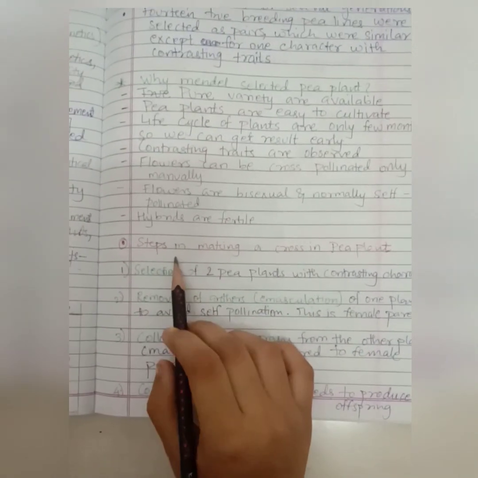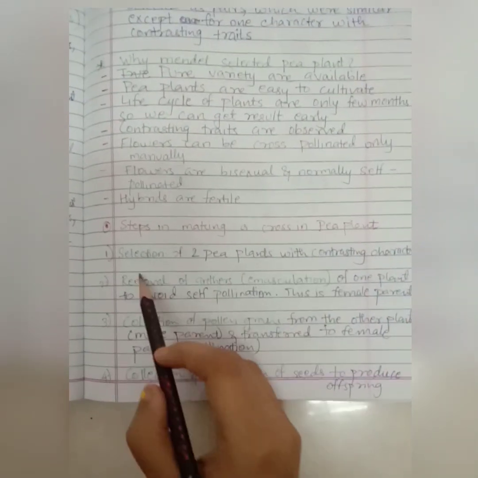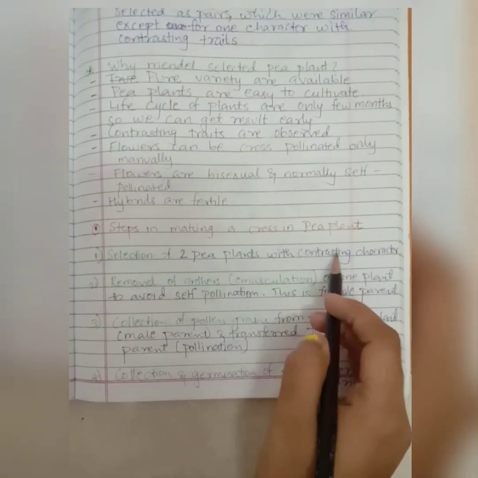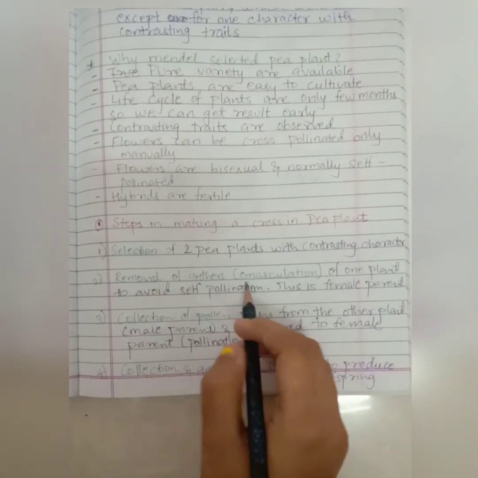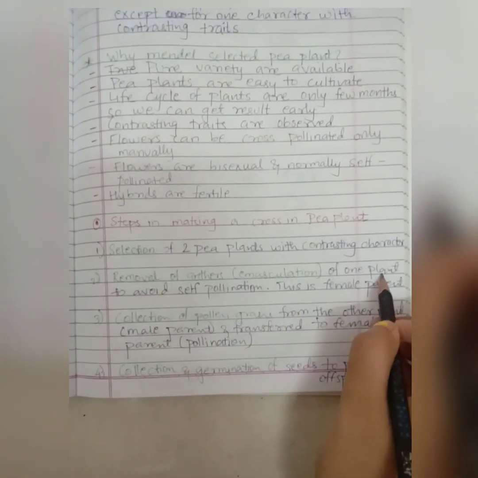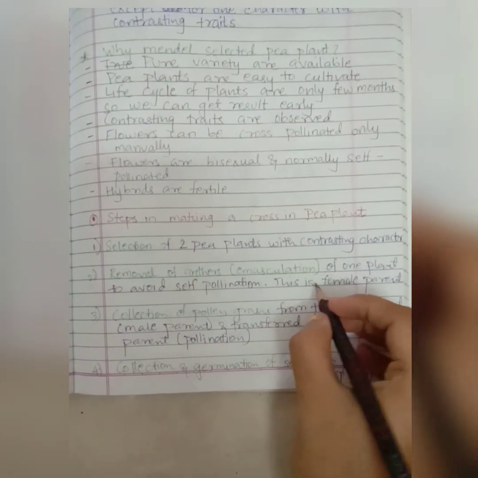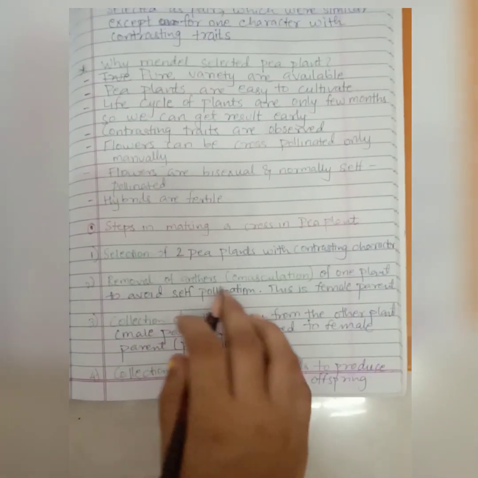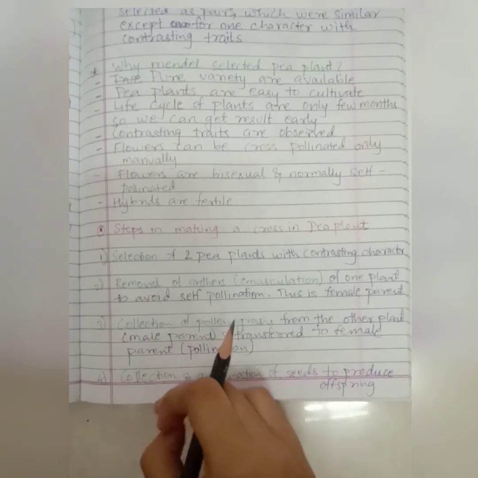Now let us see the steps in making a cross in a pea plant. First step is selection of two pea plants with contrasting characters. Second is the removal of anther, which is called the emasculation of one plant to avoid self-pollination. Hence, it will become the female parent because we removed the anther, so the male parent is removed.